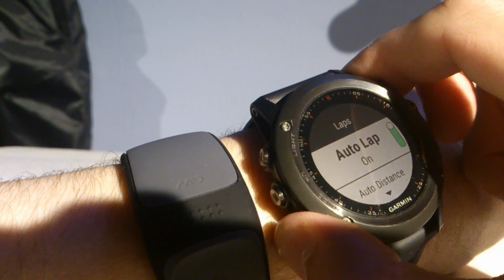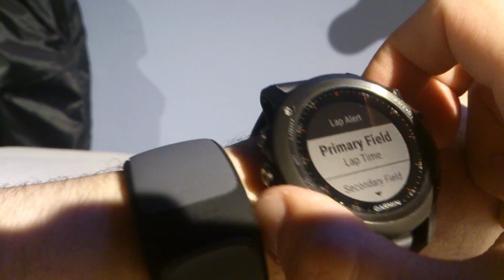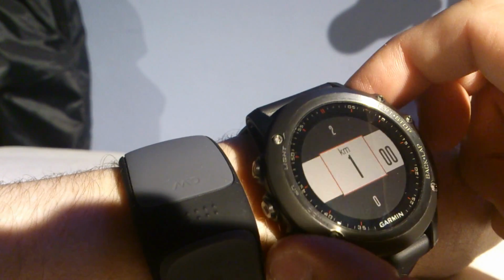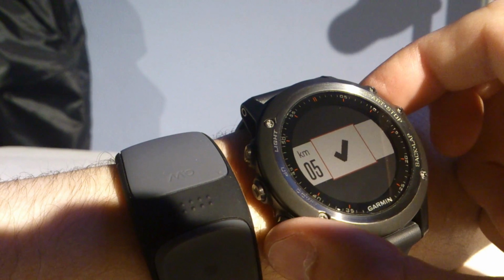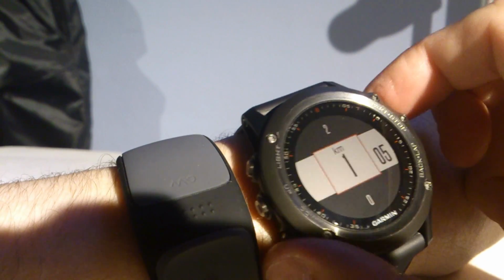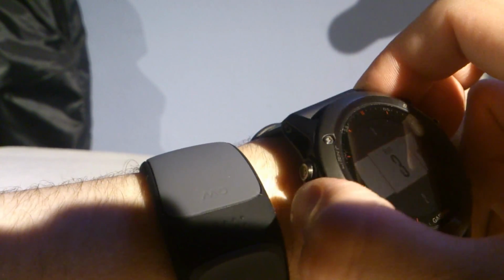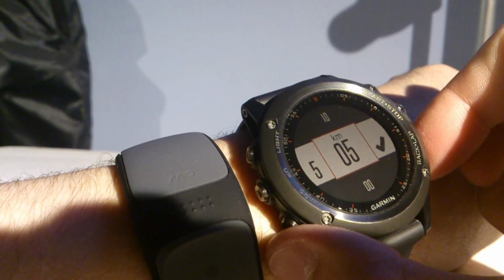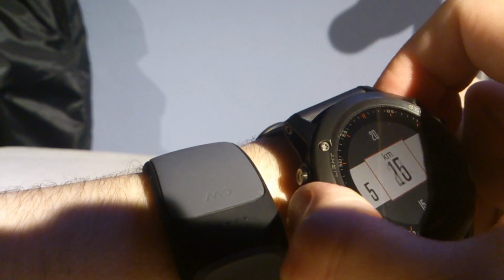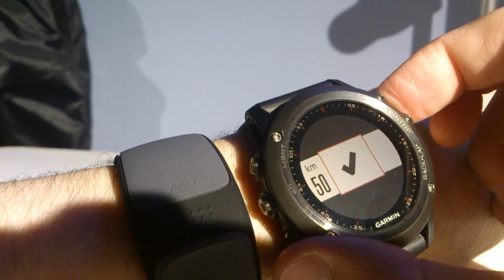Auto lap, we can choose auto lap each 1 kilometer, and lap alert, we can configure lap alert. For distance, we can enter any distance. First I need to enter kilometers, for example, each 5 kilometers, and 500 meters.